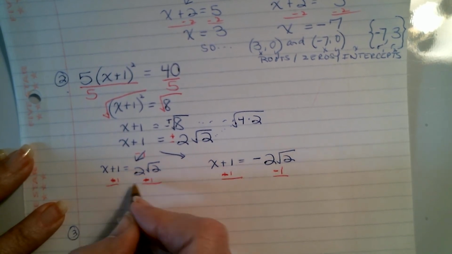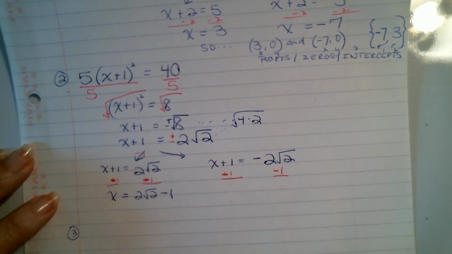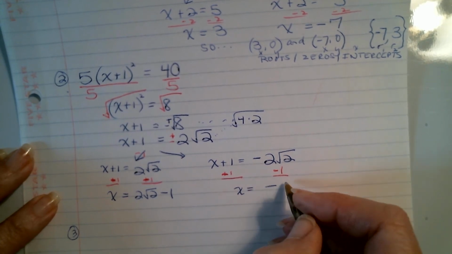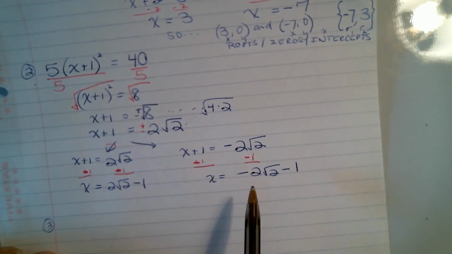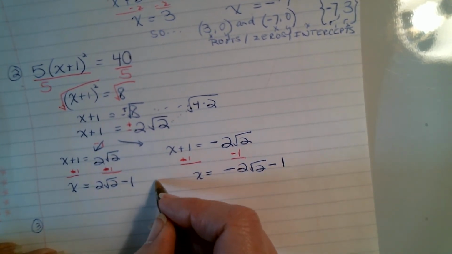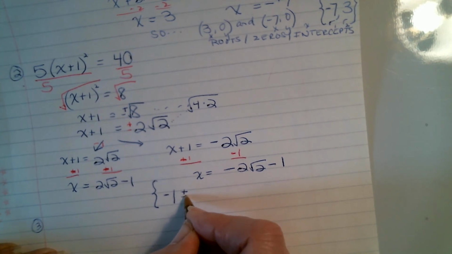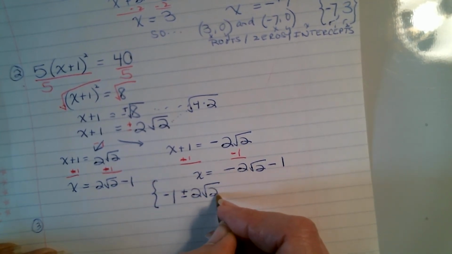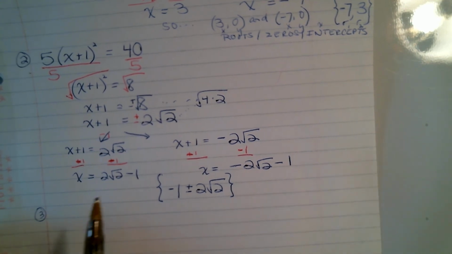All right, so we're going to subtract 1 from both sides, so x is going to be 2 roots of 2 minus 1, or x is going to be negative 2 roots of 2 minus 1. Now this is a little quirky because this part is the same. I could write this, stay with me, as negative 1 and a positive or negative 2 roots of 2 as my solution set. So we're crossing the x-axis at these 2 points: negative 1, positive 2 roots of 2, and negative 1, minus 2 roots of 2.